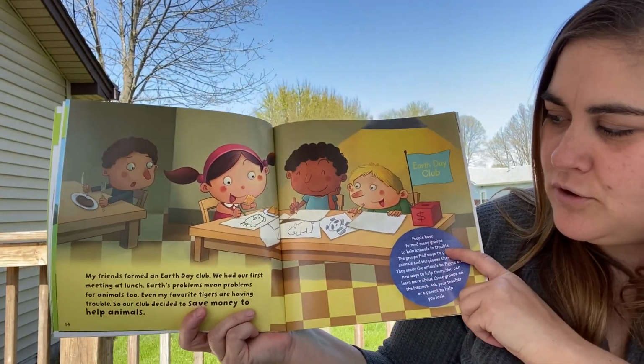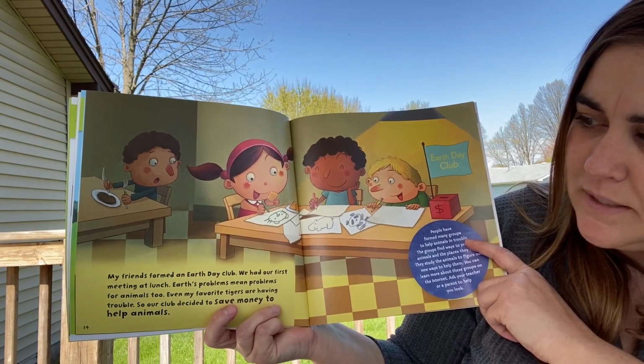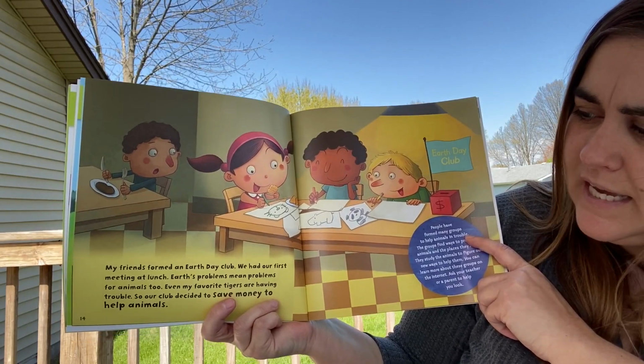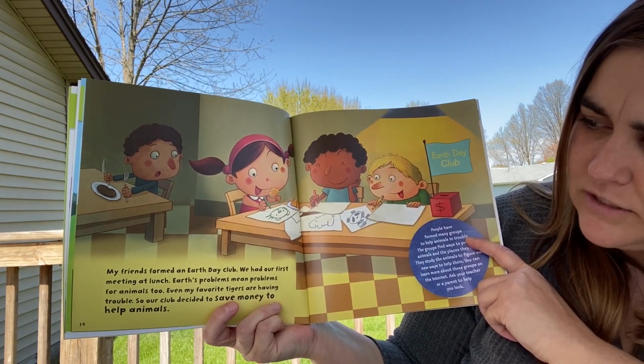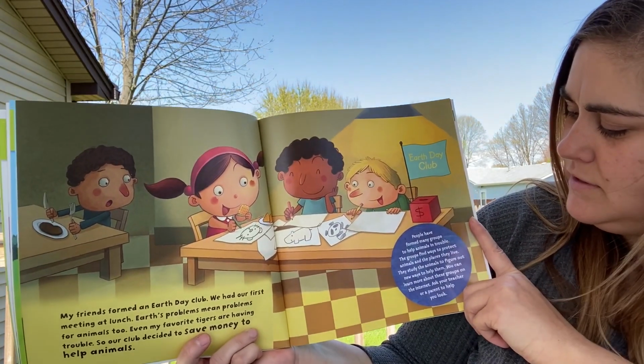My friends formed an Earth Day club. We had our first meeting at lunch. Earth's problems mean problems for animals too. Even my favorite tigers are having troubles. So our club decided to save money to help animals.